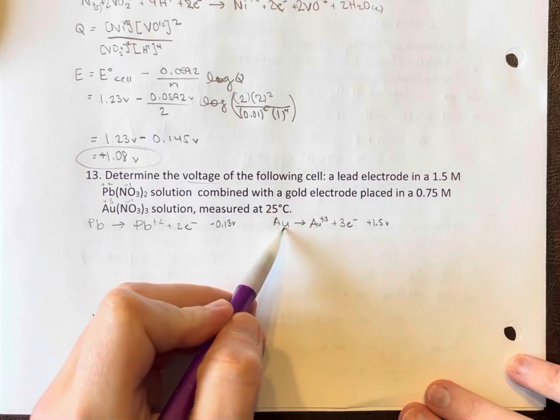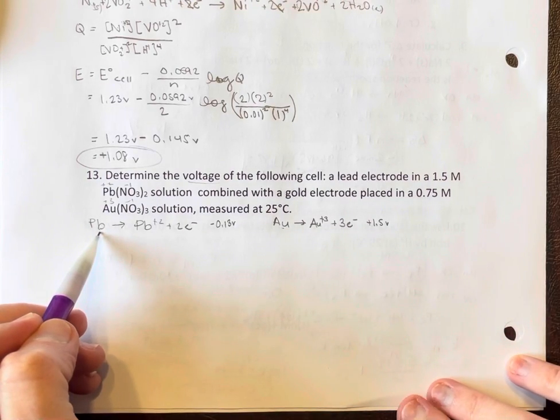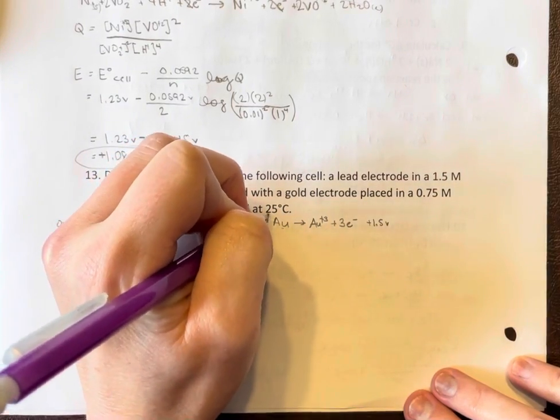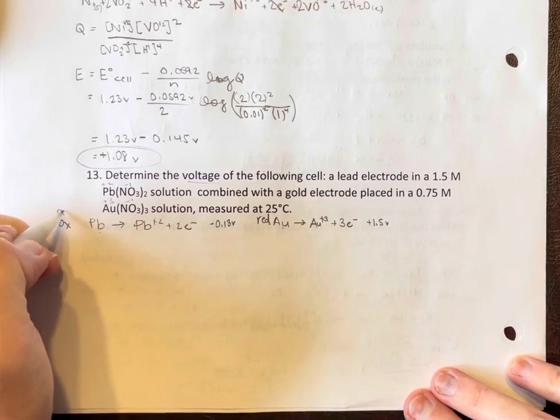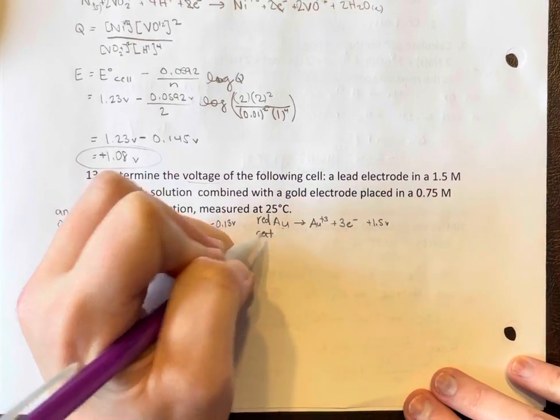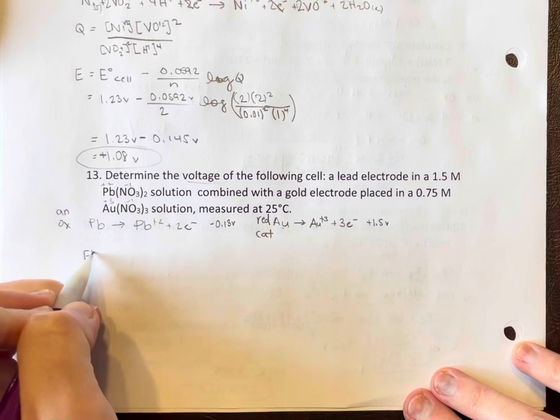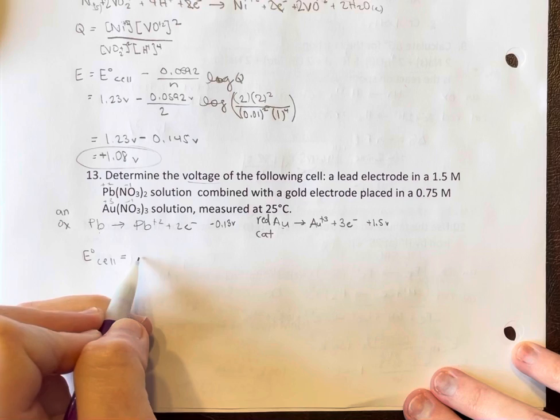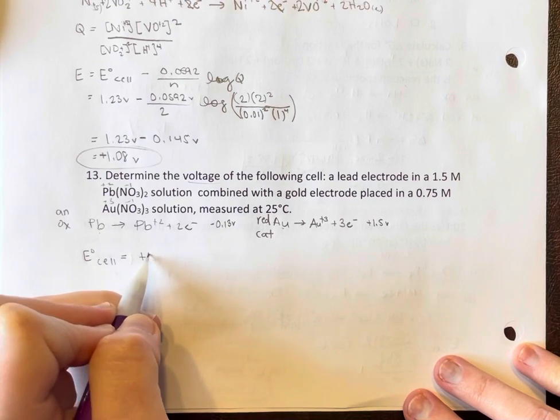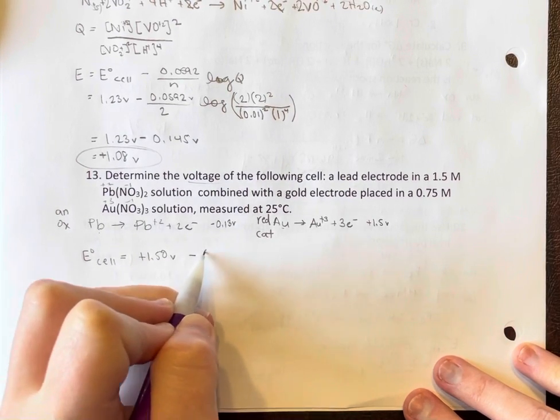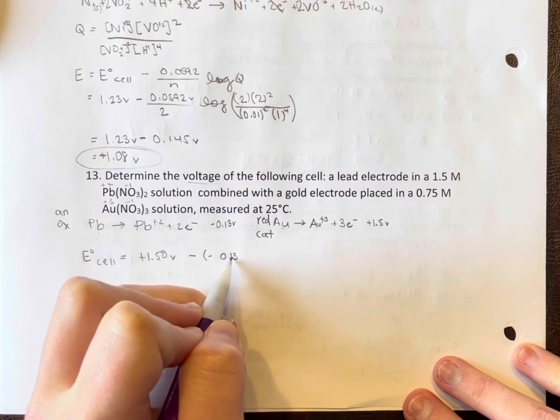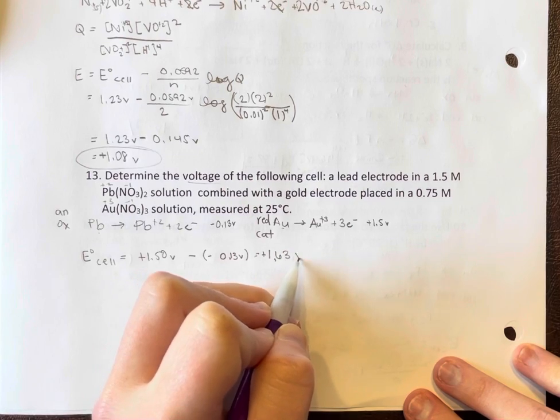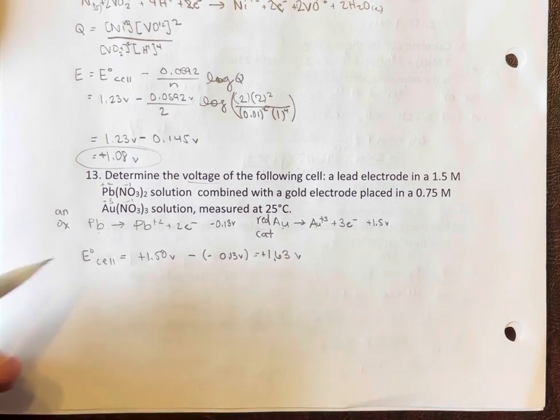So this wants to receive electrons. This wants to give them away. So this would be the oxidation. This would be the reduction. Oxidation occurs at the anode. Reduction occurs at the cathode. So that's just another way of figuring that out. So cathode, positive 1.50 minus the anode is going to give us a positive 1.63 volts. Okay, so this would be at standard conditions.